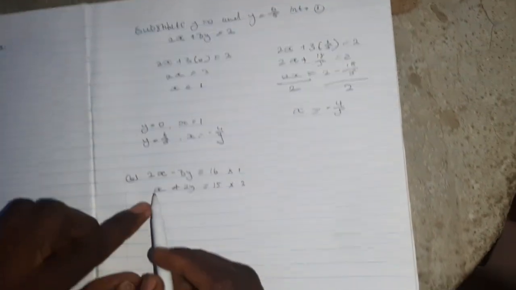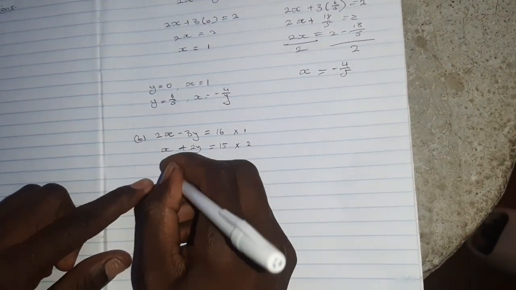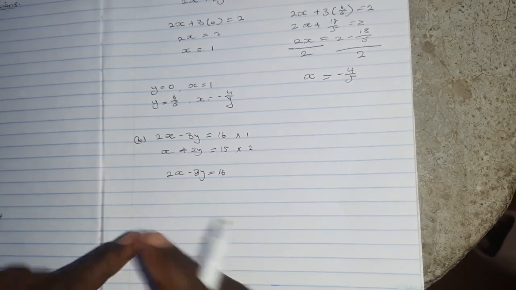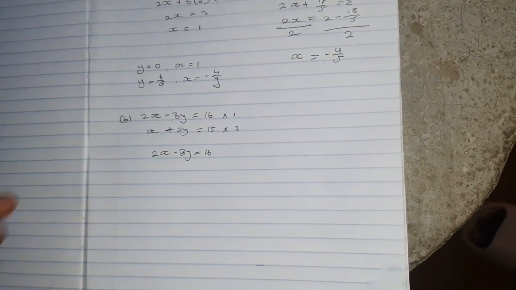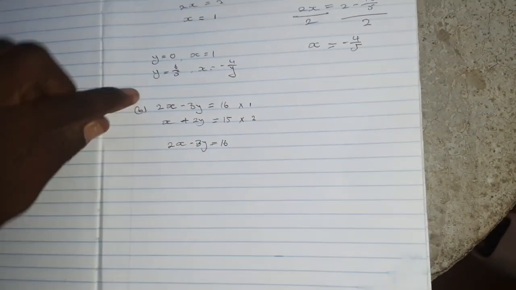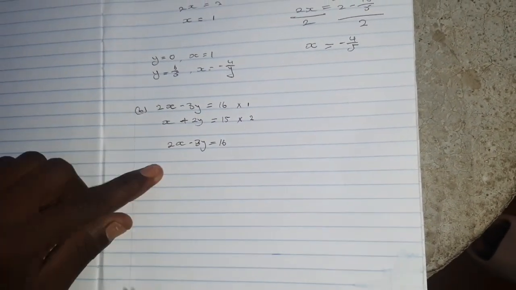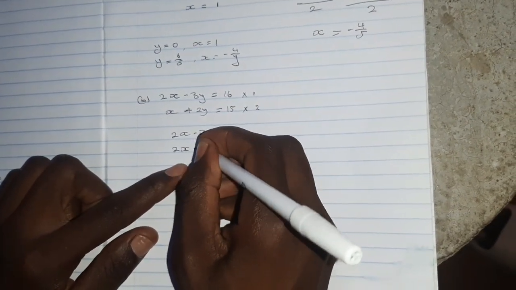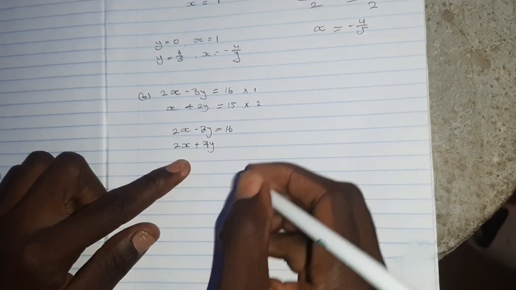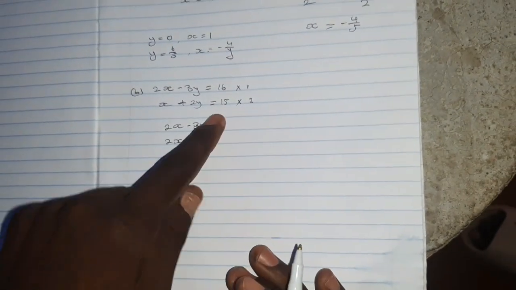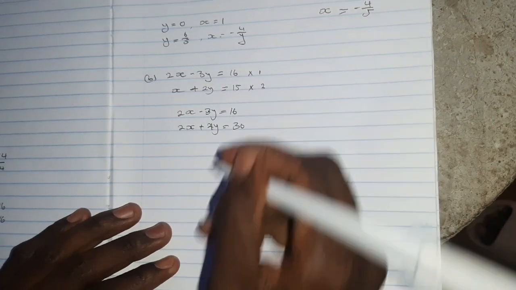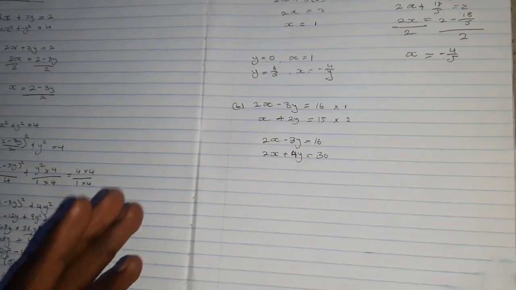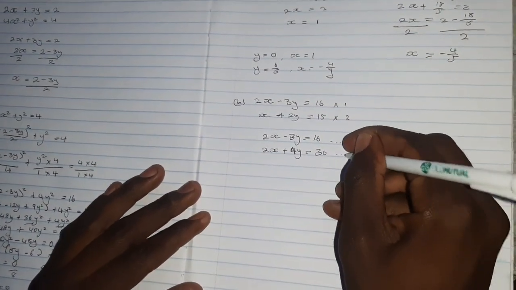So let us start. If we say 2 times 1, we still get 2x minus 3y, which is equal to 16. It won't change because we are multiplying by 1. But on the other equation, 2 multiplied by x gives 2x, and 2 multiplied by 2 gives plus 4y, which is equal to 2 multiplied by 15, that's exactly 30. So we get our new equations: this is equation 1 and this is equation 2.